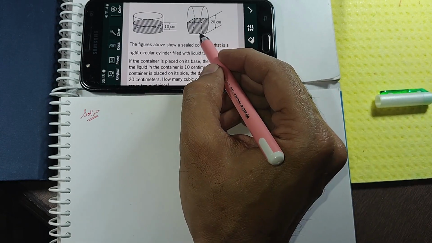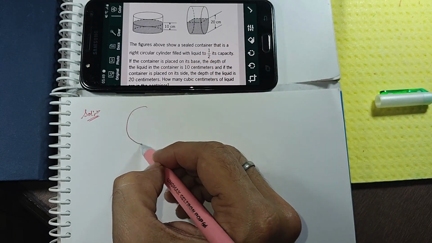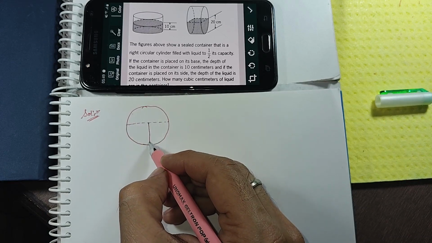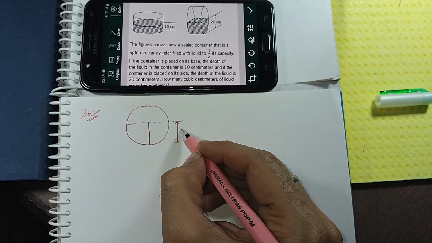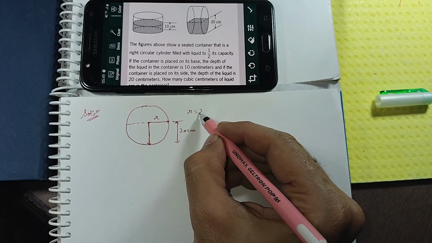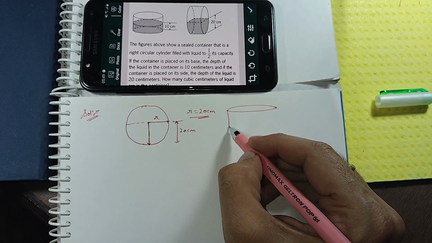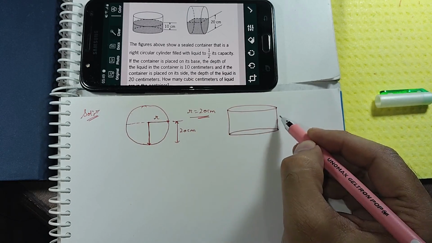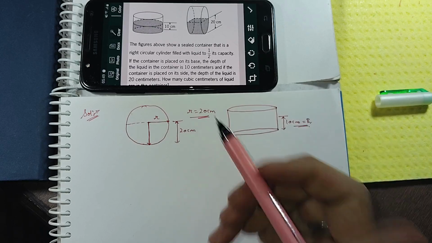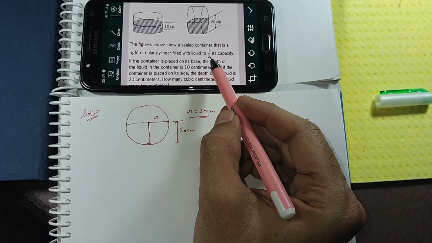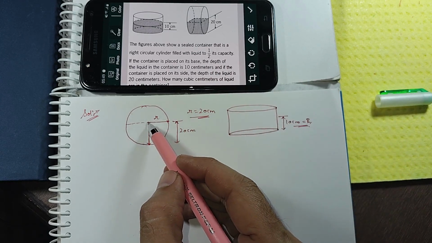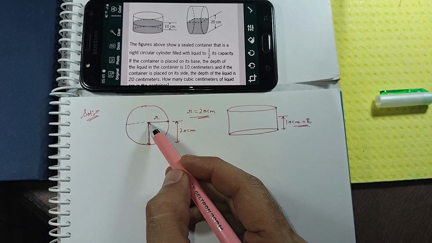So if we take a close look at this figure, I am drawing the front view of this. So it is filled to half of its capacity, and this has been given as 20 centimeter. So what does that represent? This represents the radius. So this is the radius, which is 20 centimeter. Now from the first figure, so it is like this, and in this case the height has been given as 10 centimeter. So this will become the height, or h, right? Because it has said that it is filled with 1/2 of its capacity. So it is filled with 1/2 of its capacity over here. So at the center, when it is half, so this will become the radius.